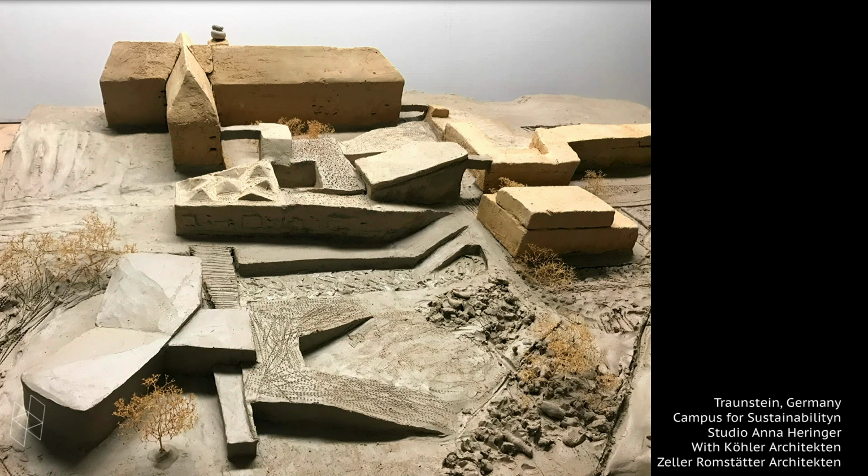And that is a project I'm currently working on. With Köhler Architekt and Zeller Romstädter Architekt, it is my first commission in Germany. I'm totally happy about that. I think it's the second public building in Germany where the call was for an earth building. So the call for architects already made clear that it was going to be an earth building.